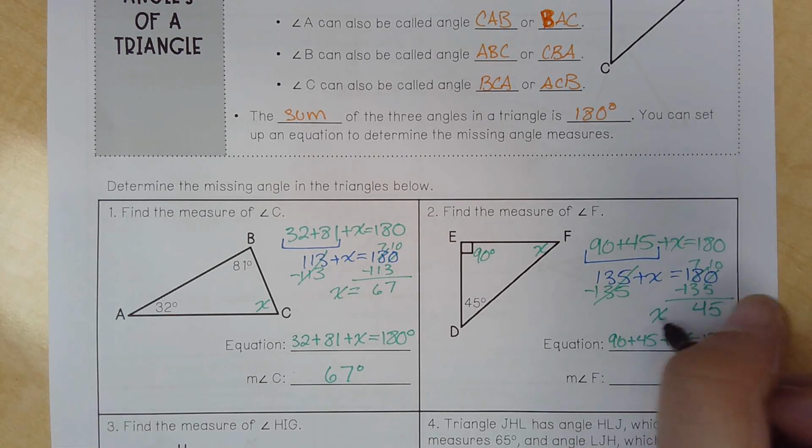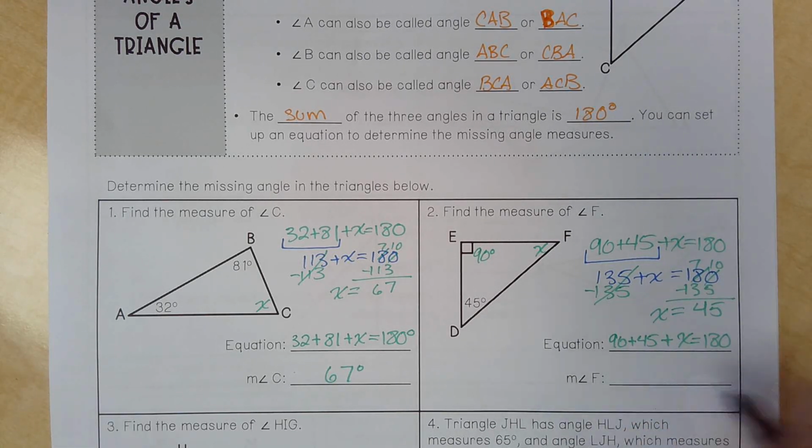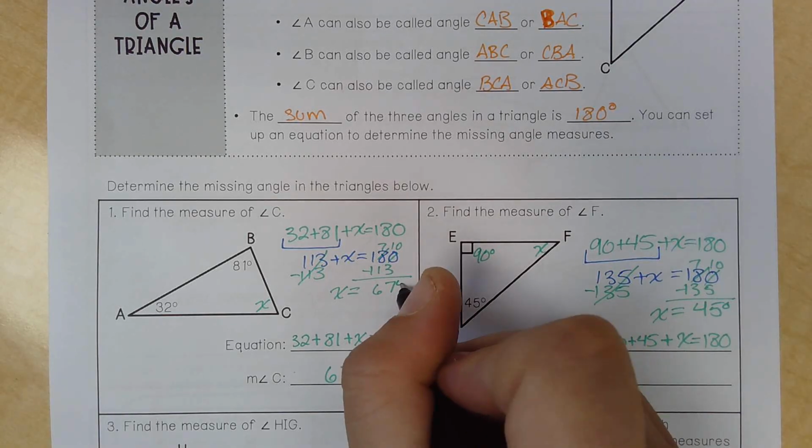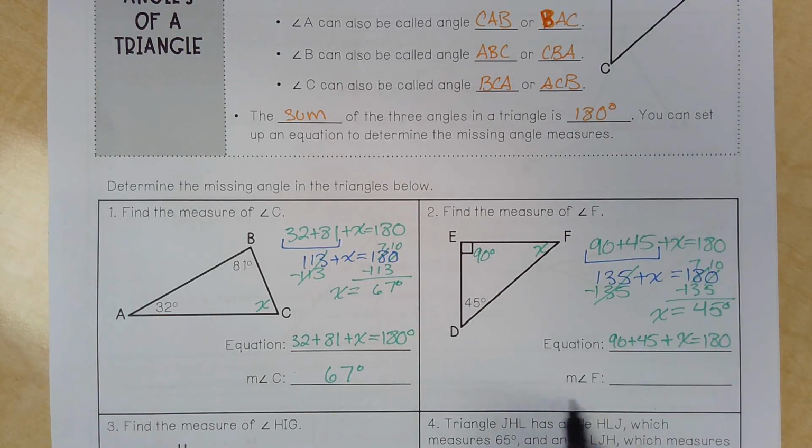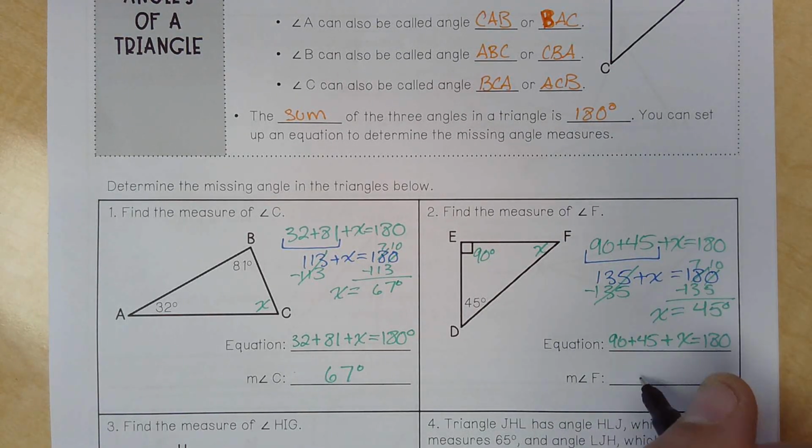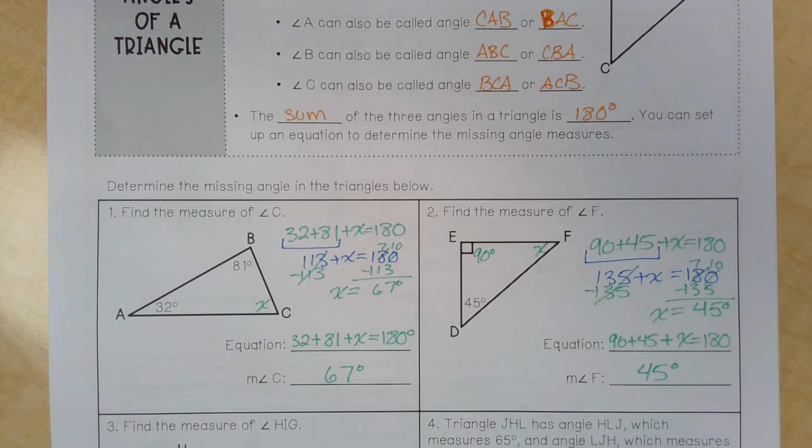So x equals 45 degrees. Let me mark my degrees here. Sorry about that. The measurement of angle F is 45 degrees.